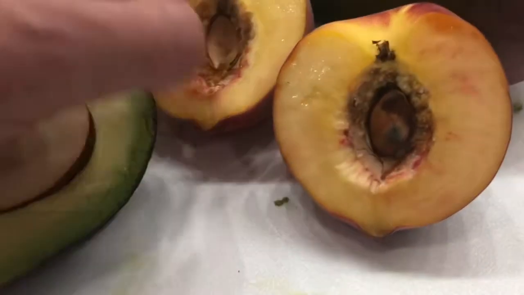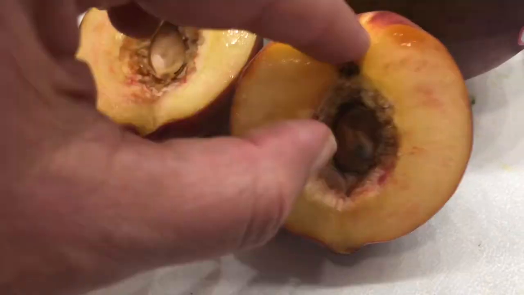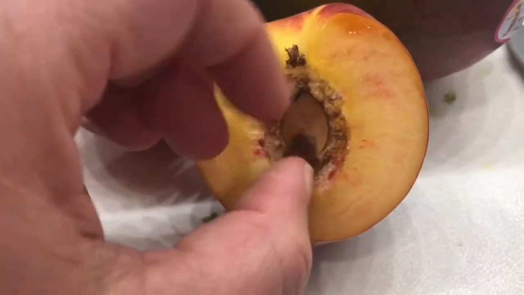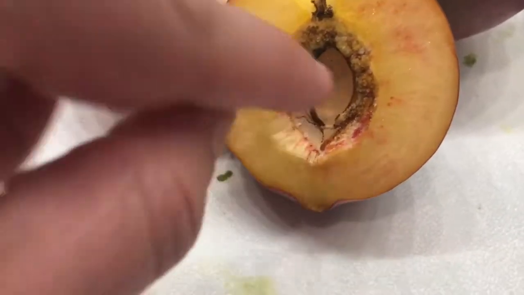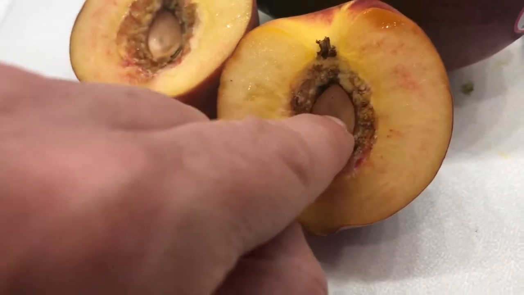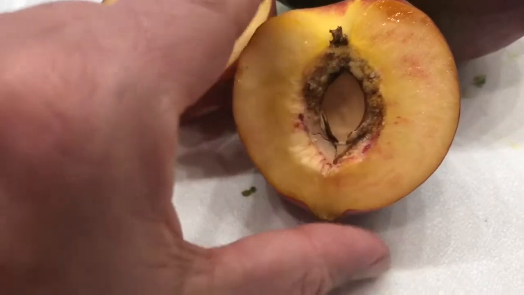Same in the peach. When you look at the peach pit, there's this hard outer part and then an actual seed on the inside of that hard part. So that's the peach seed inside the hard shell of the pit, the stony pit. And that hard outer shell of the peach is technically part of the ovary.